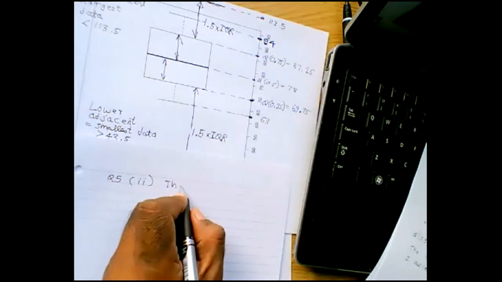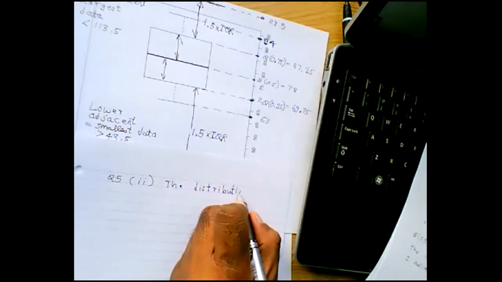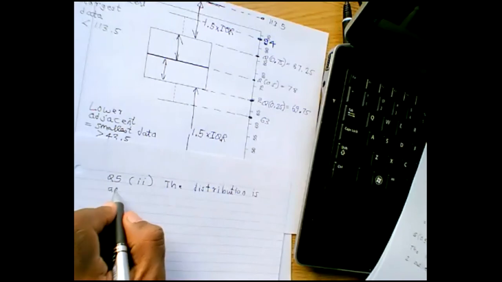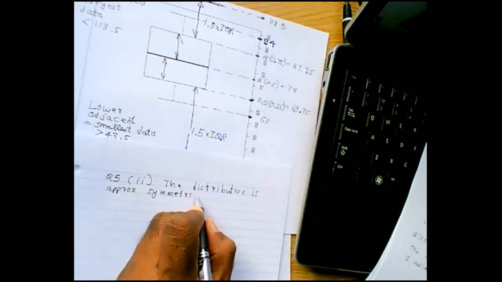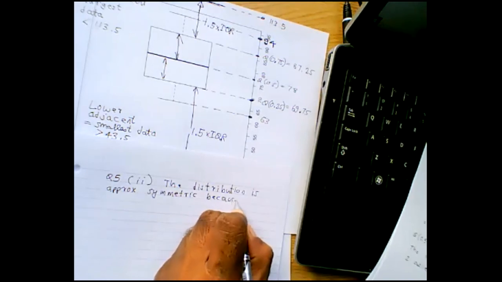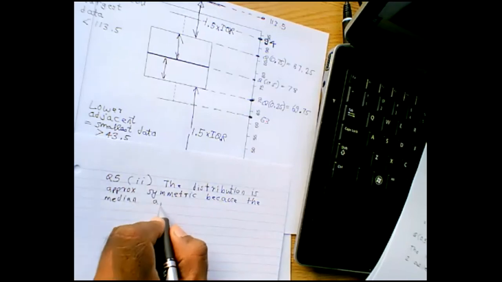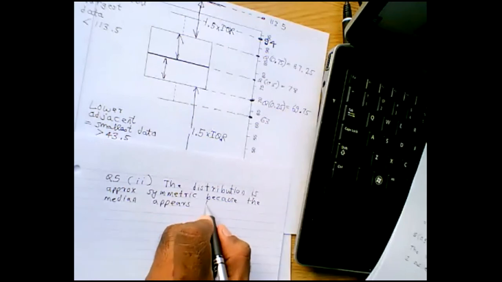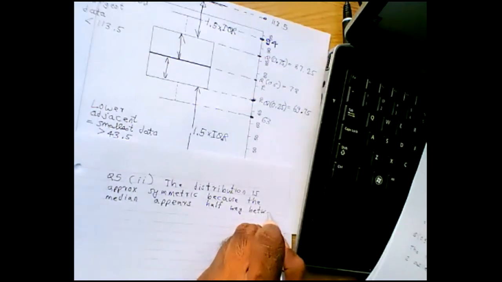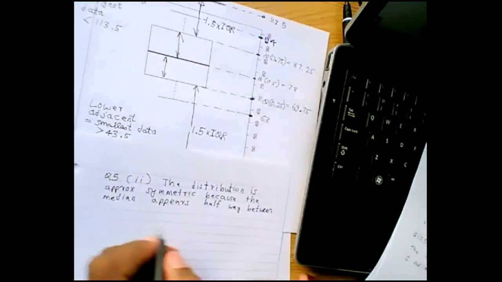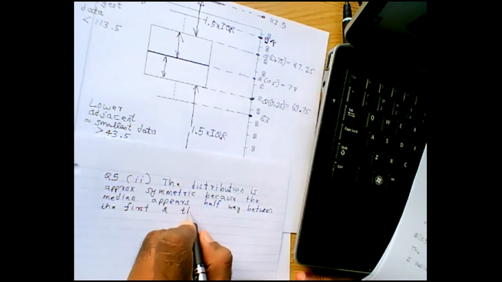So you can say the distribution is approximately symmetric because the median appears halfway between the first and third quartiles.